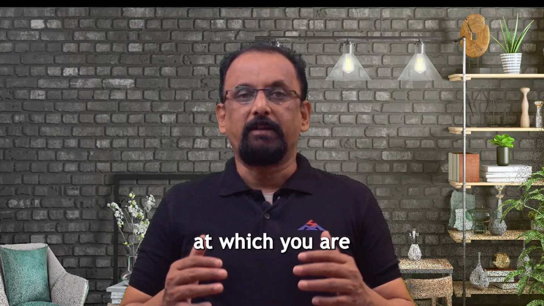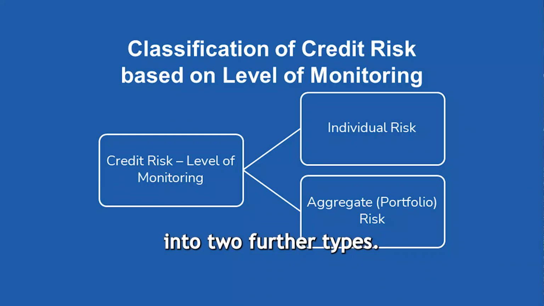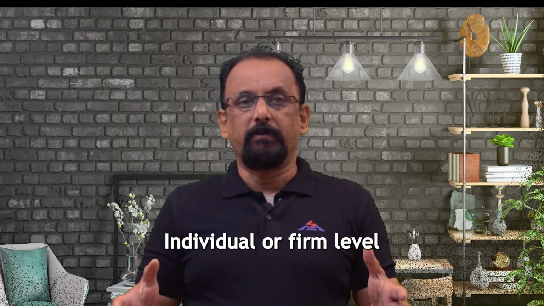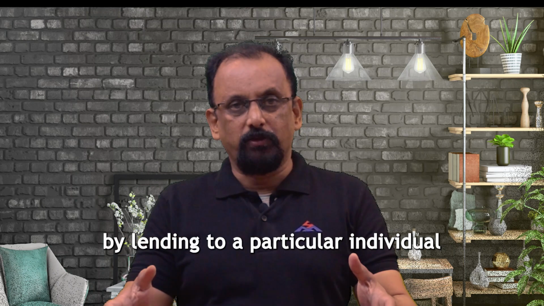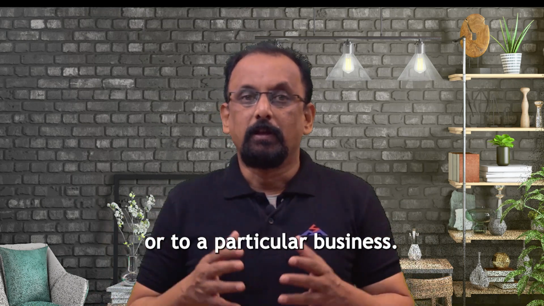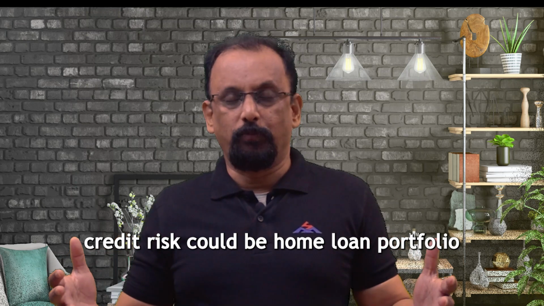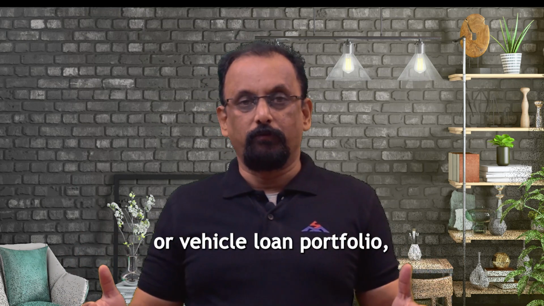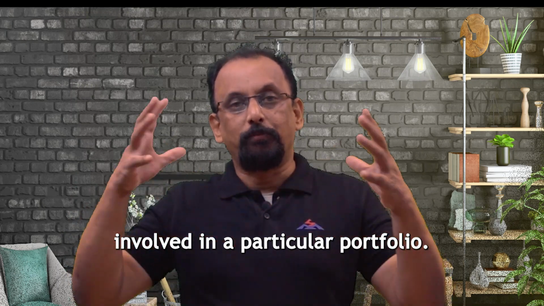Based on the level at which you are monitoring the credit risk, it can be segregated into two further types. There is an individual or firm level credit risk, and there is a portfolio or aggregate level credit risk. Individual or firm level credit risk means credit risk involved by lending to a particular individual or to a particular business. The example of an aggregate or portfolio credit risk could be a home loan portfolio or, let's say, a vehicle loan portfolio, where you are looking at the credit risk involved in a particular portfolio.